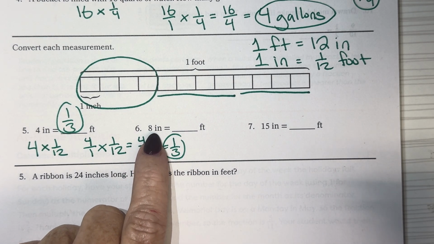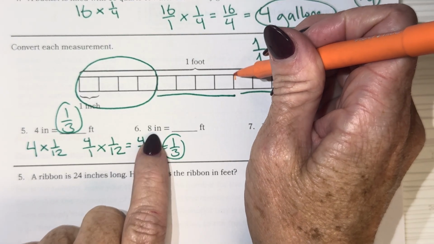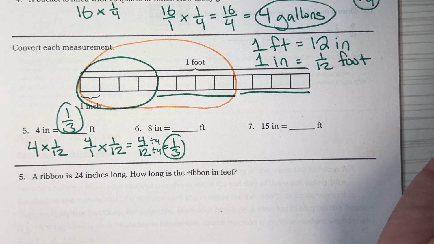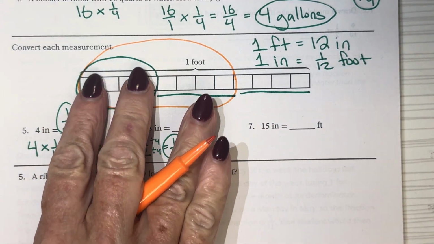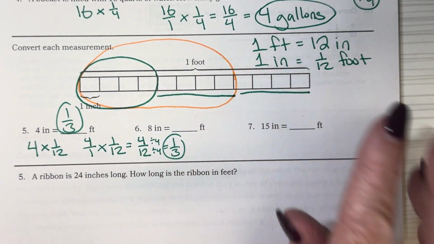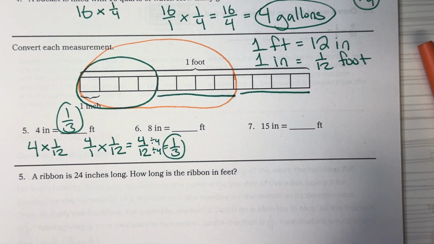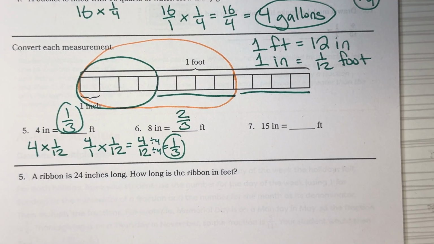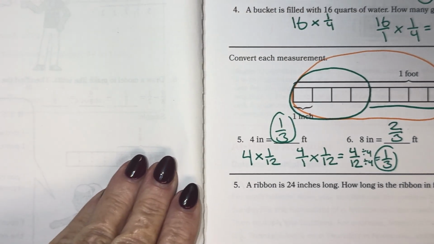The next one said if you had 8 inches. So if you have 8 inches, what do you think you would have there? If we had say this was 1/3, and now I have that plus this, and I don't have that. Hopefully you're kind of seeing that you would have 2/3. Okay, mathematically I don't have a lot of room to fix that, so I'm just gonna come over here.